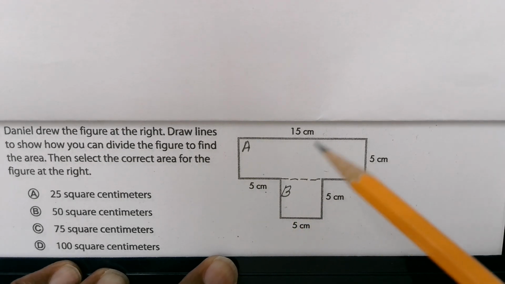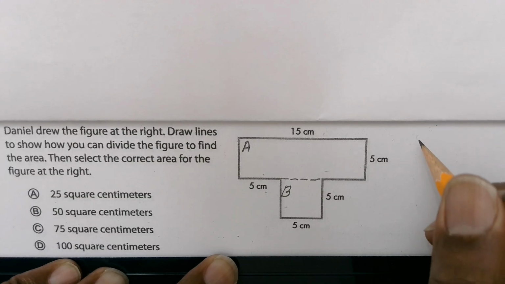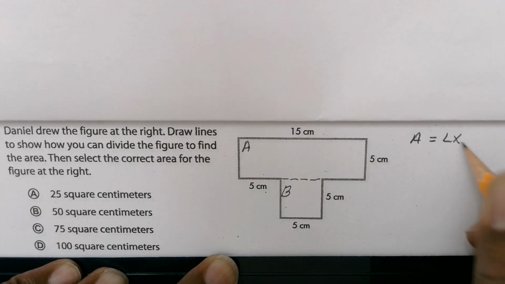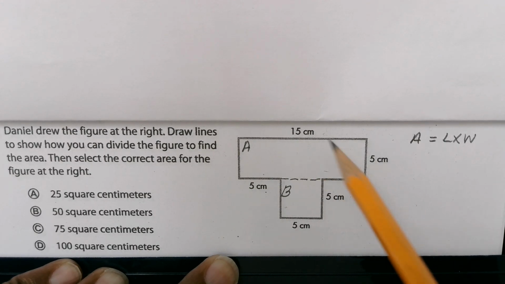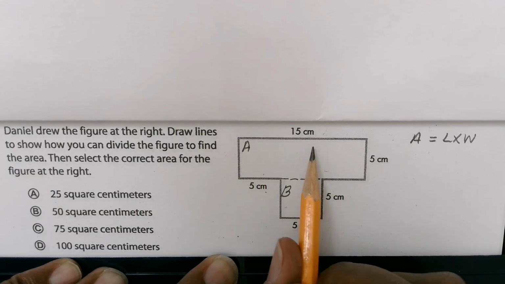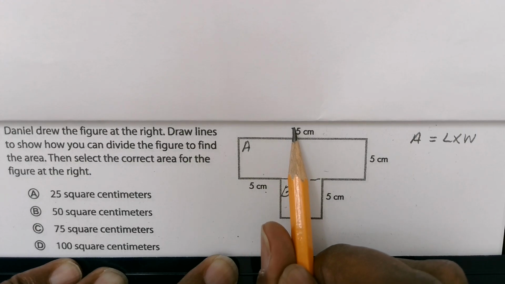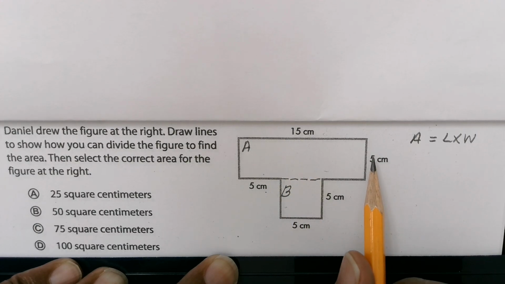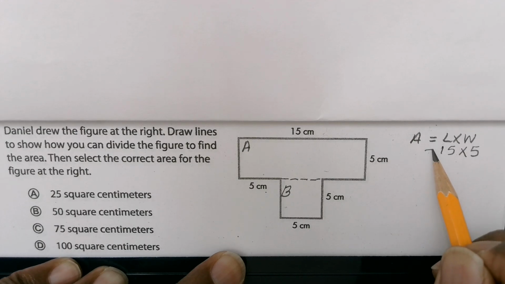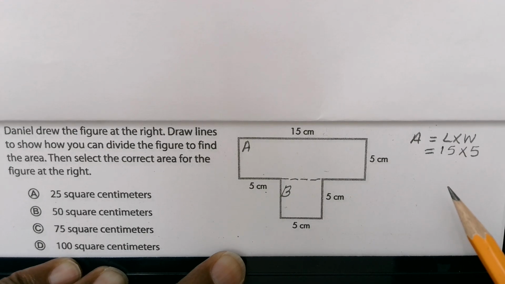Now, I know that A, the area, equals L times W. And that's all we need, just two numbers. We have the 15 here, which is one of our numbers, and then we have 5, another number, which is on shape A. So we do 15 times 5. That is our shape A.